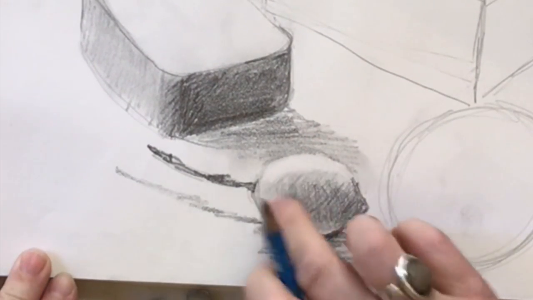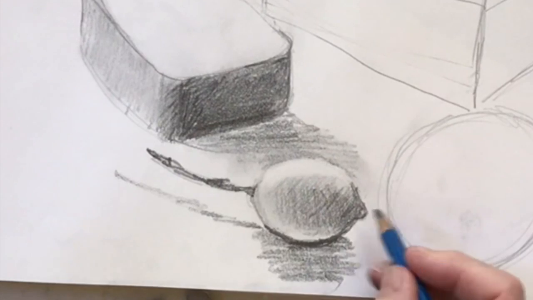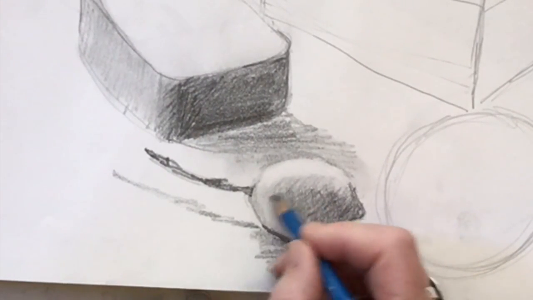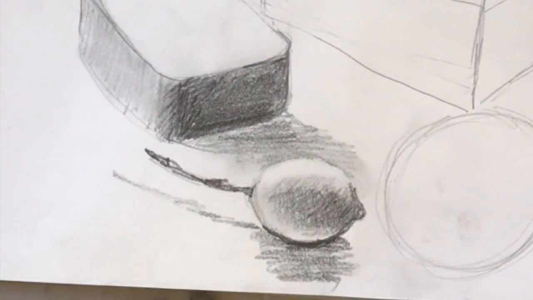So close your eyes every so often, one eye, and look at it. Sometimes it's easier to see where the shading, where the light and dark patterns are when you do that.